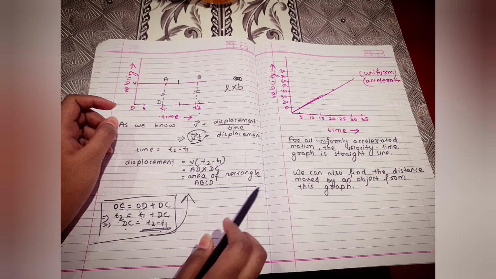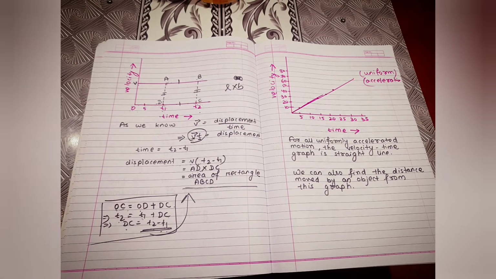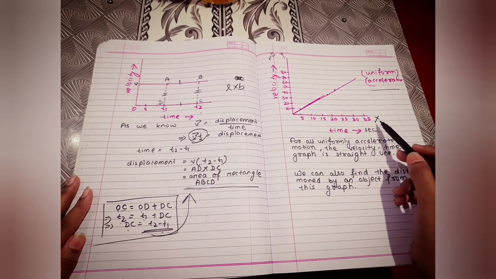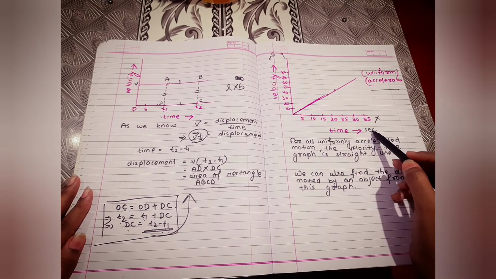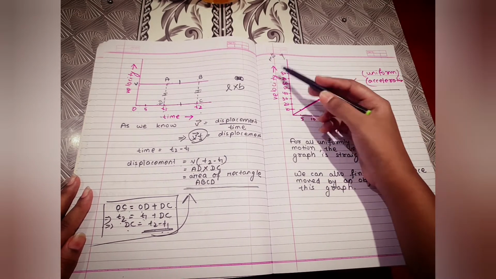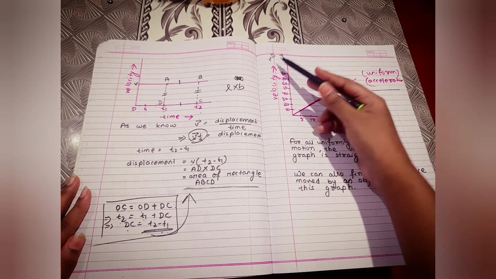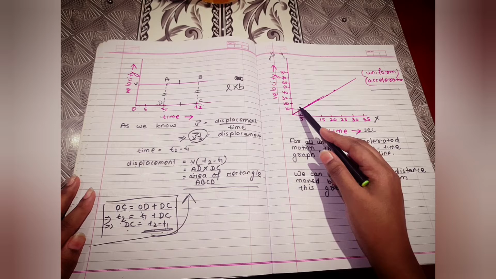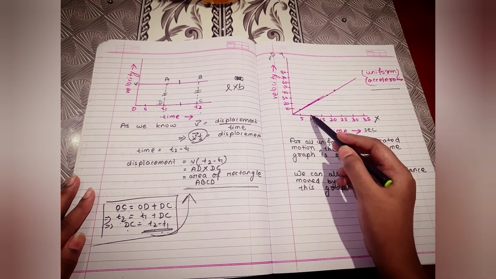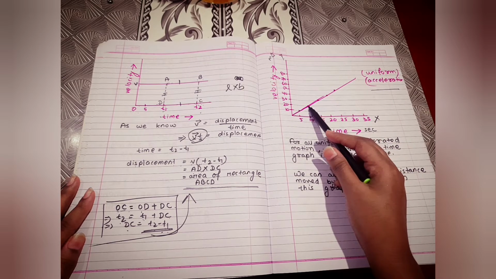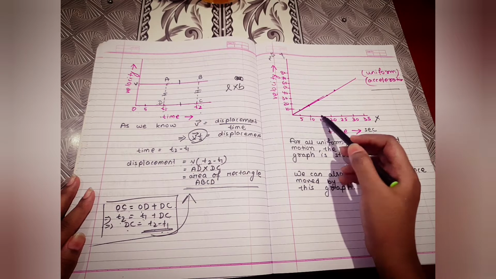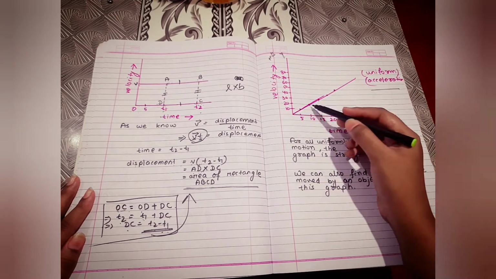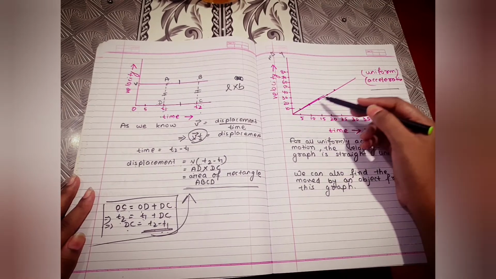So in this way we can find the displacement. This is another type of velocity time graph where the x-axis represents time in seconds and the y-axis represents velocity in meters per second. As you can see, in the first 5 seconds the velocity is 10 meters per second, in 10 seconds the velocity is 20 meters per second, in 15 seconds the velocity is 30 meters per second, and so on. Joining all these lines we get a straight line.